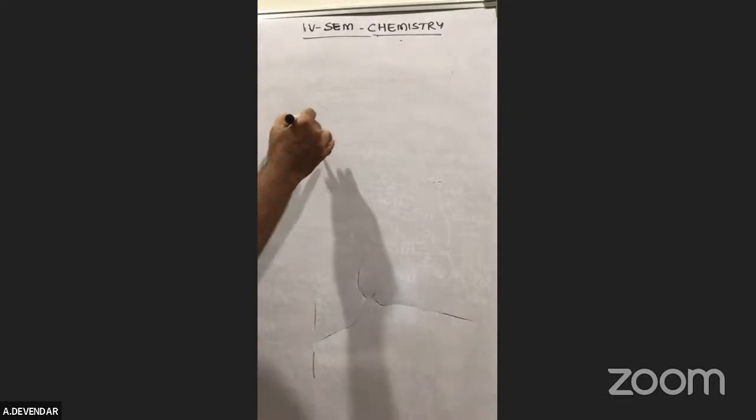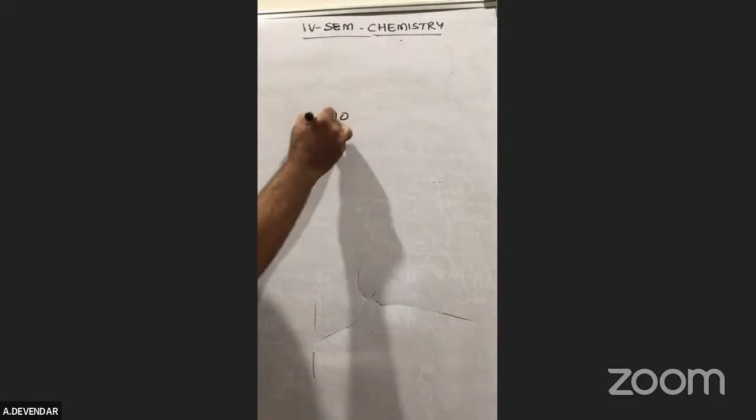Next, go to that one. How many stereoisomers are possible? Stereoisomers, I know already, we see that this is the glucose.